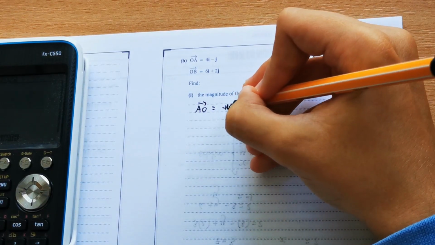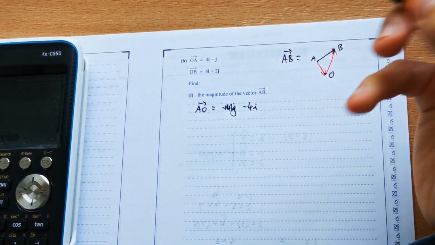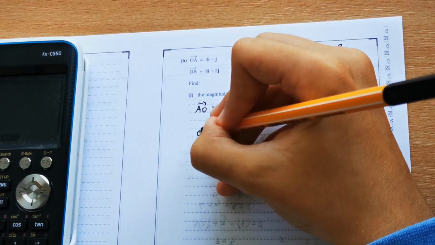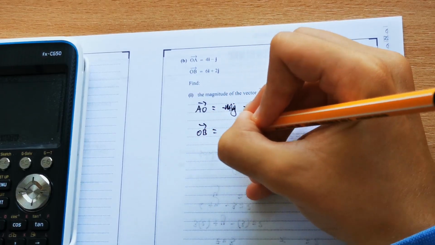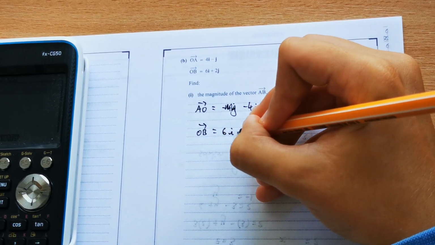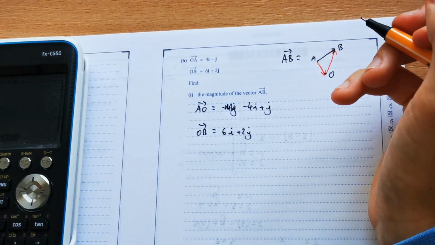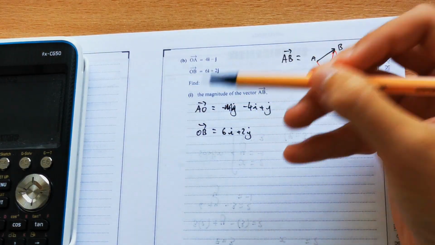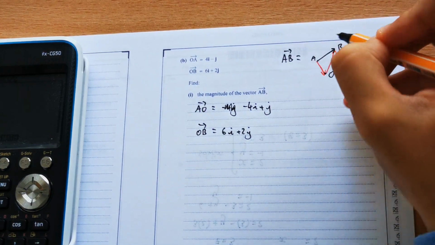That's not an i, is it? That's a j. Minus 4i plus j. And then we know that OB is equal to 6i plus 2j. Now we want to work out the vector AB, so we're going to add them together to get that.